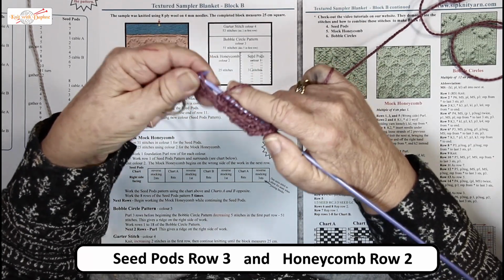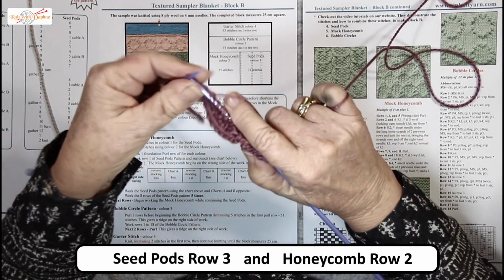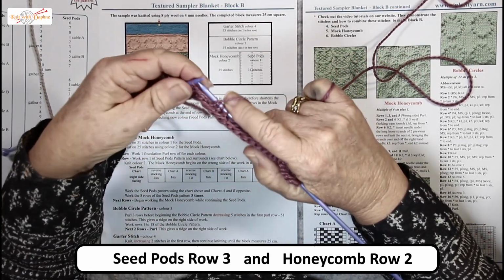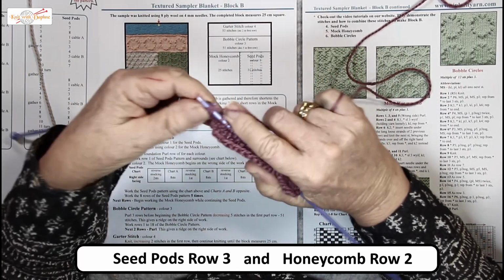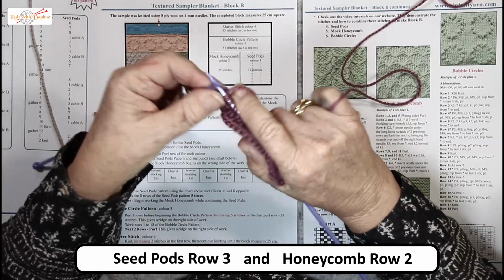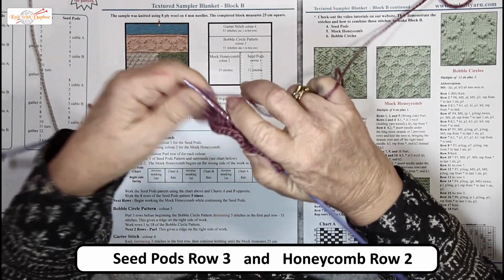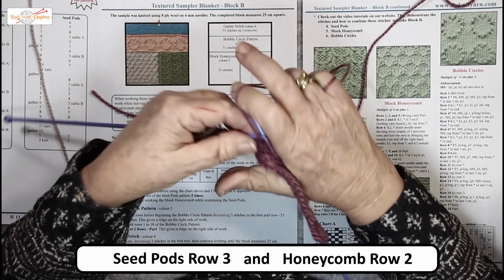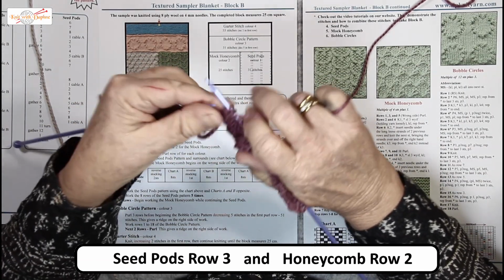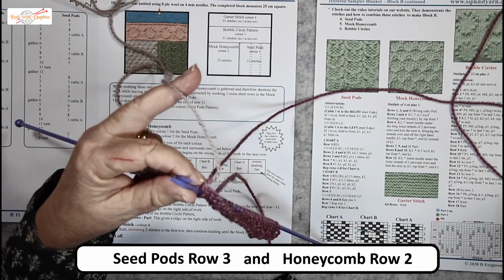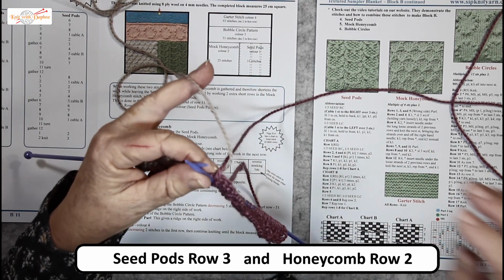1 reverse stocking stitch. Now the second seed pod, 7, 8, 1 reverse stocking stitch, 8 for the next seed pod. To learn how to do the seed pod stitch, go to our tutorials. I go slowly and fairly carefully, whereas this demonstration is how to join the stitches together. And 2 reverse stocking stitches, and that finishes the seed pods. I'm about to do the mock honeycomb. I've crossed the yarn over so we don't get a hole in our work.